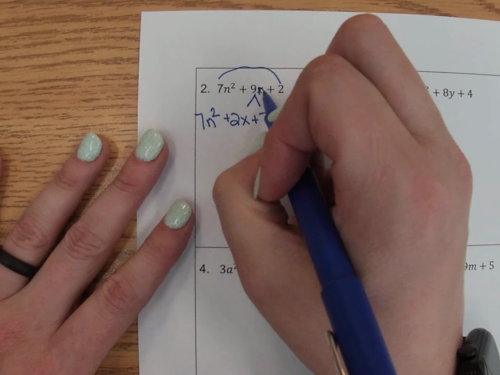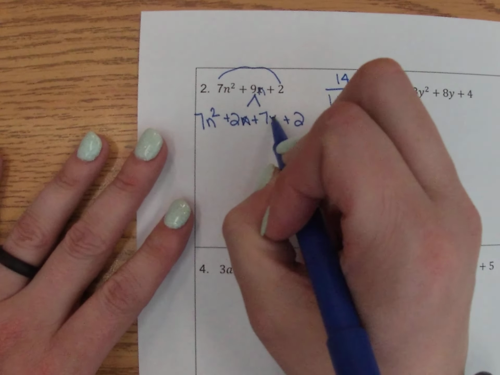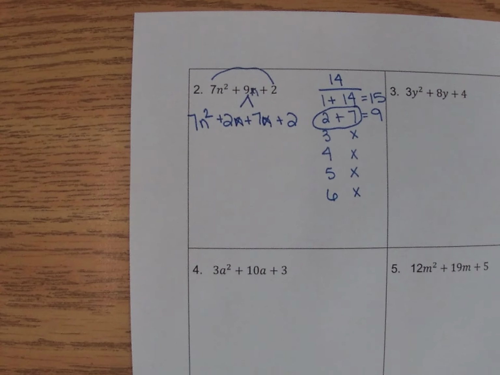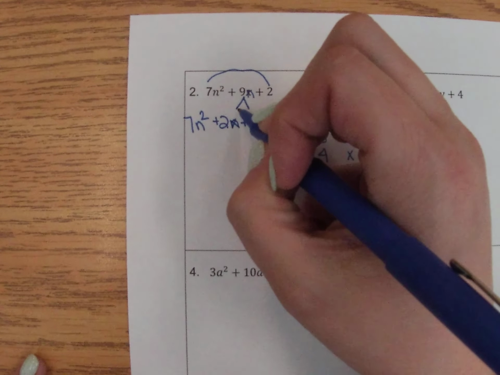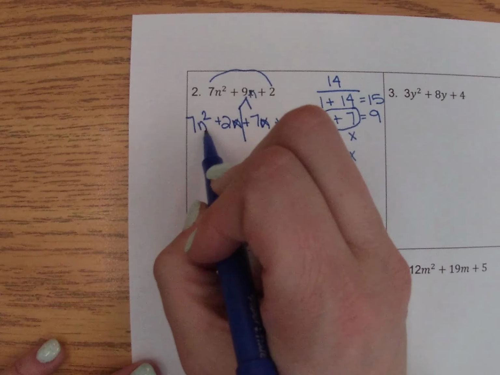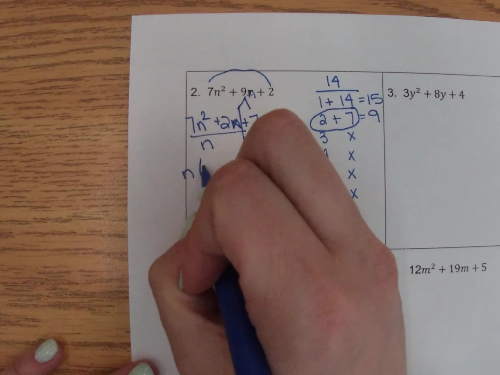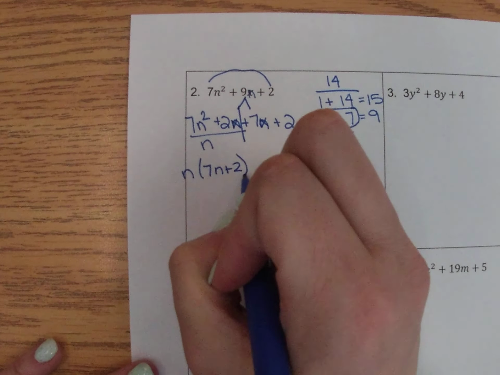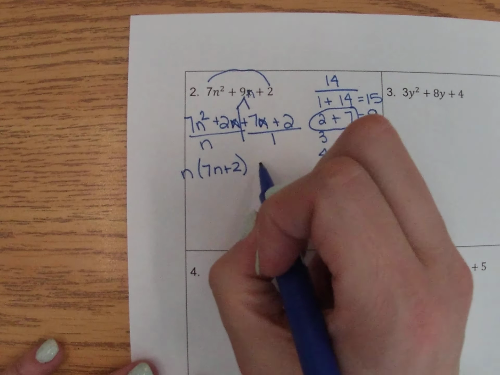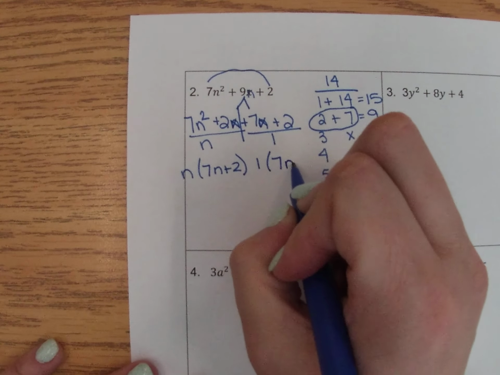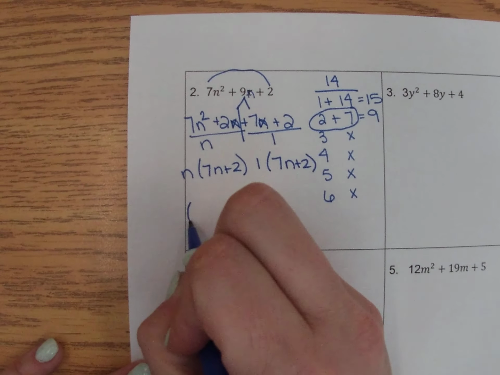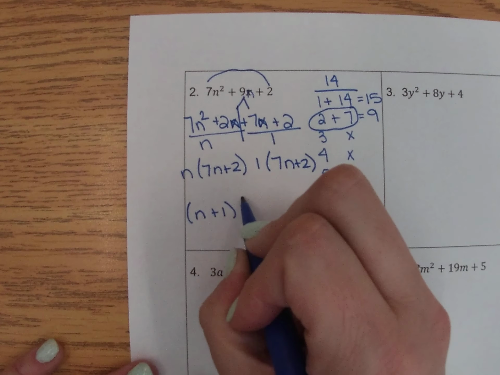Oops, this has an N and an X. Let's make these letters all match. That's a typo. Okay, then we're going to factor by grouping. So we're going to factor out a GCF. Over here we'll have a GCF of N or 1N, either way you want to write that. Over here we'll have a GCF of 1. Our GCFs go together.